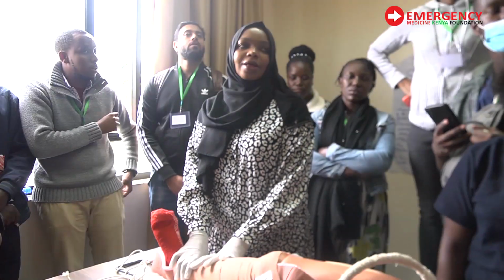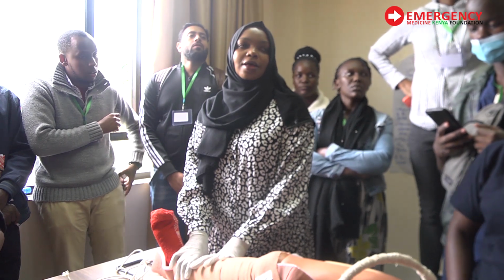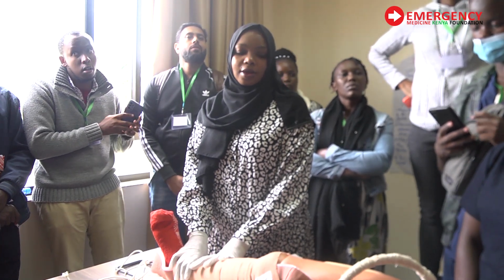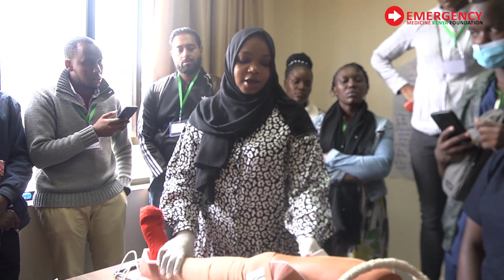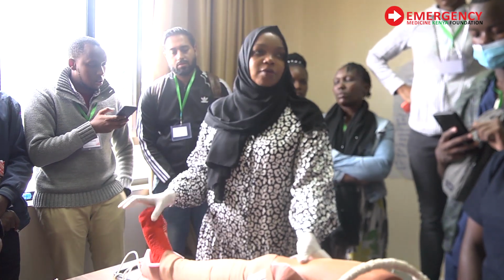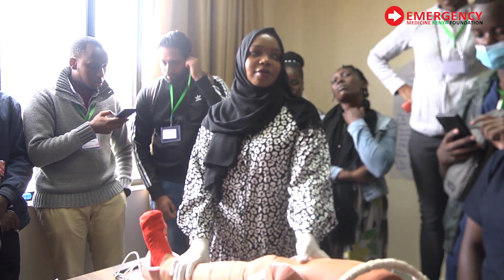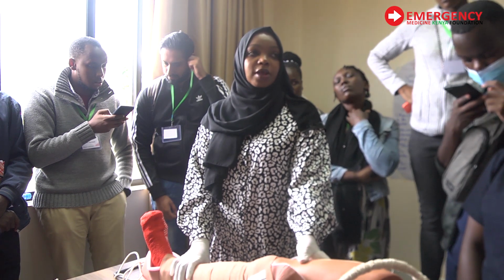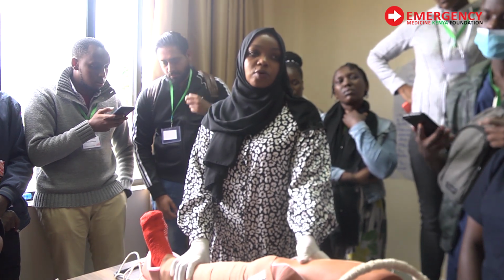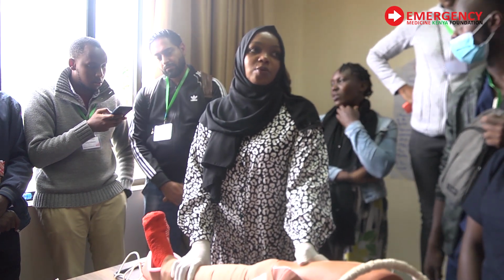We're supposed to secure now the limb to the Thomas splint with a crepe? No. It's stable like this because you have put your skin traction. You also want the patient to move. If you put the patient fixed like this, it's not a good thing.